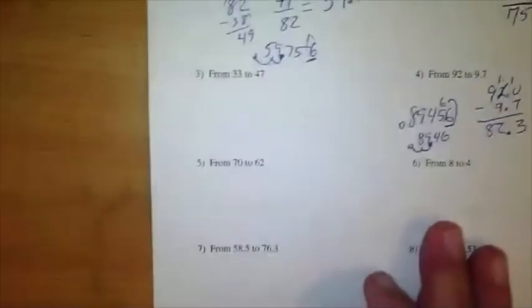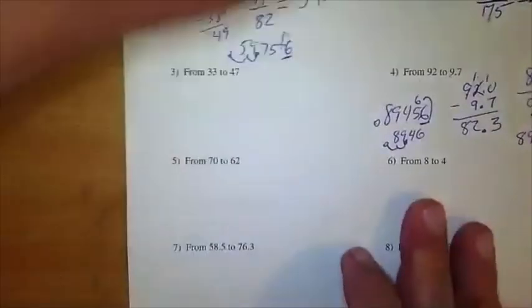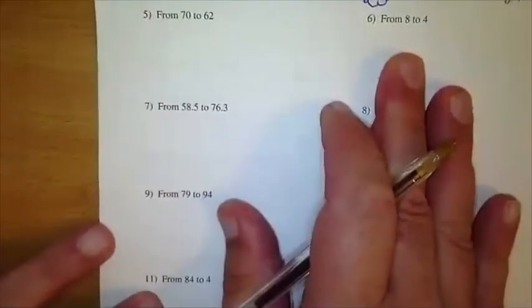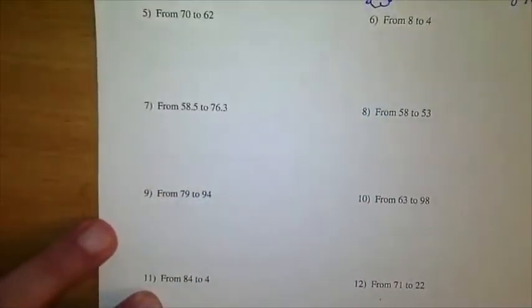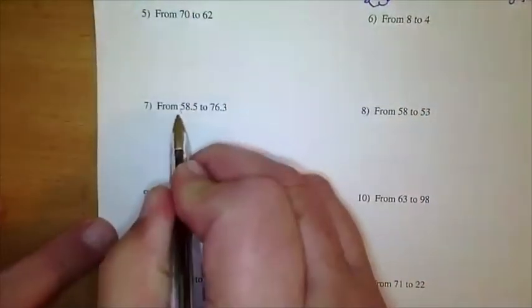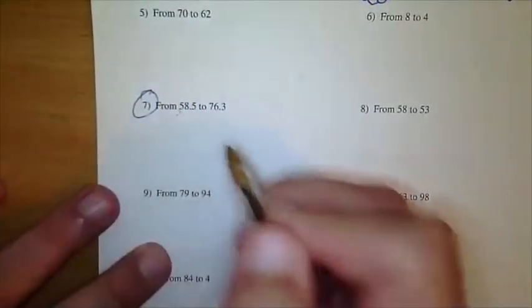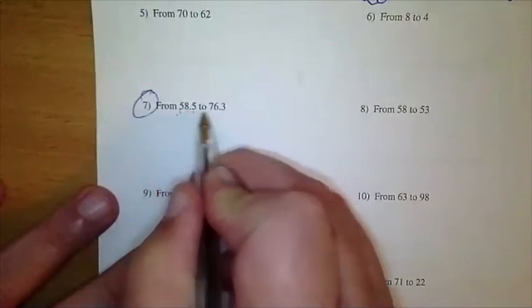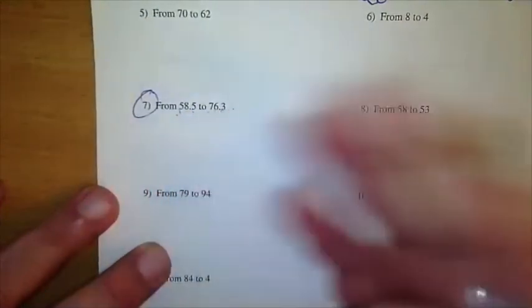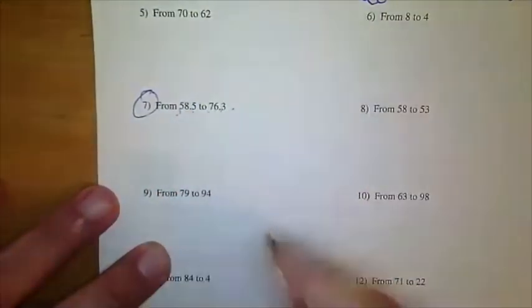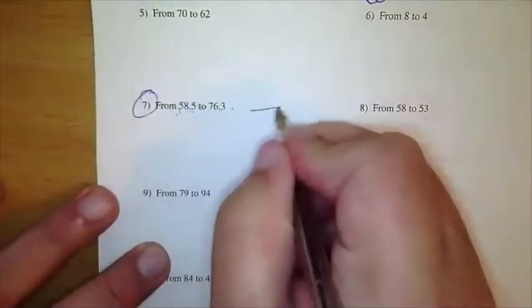Let's do another strange one. All right. So now I'm looking at number 7 here. Number 7 says I go from 58.5 to 76.3. So let's start right out with saying what goes on the bottom.